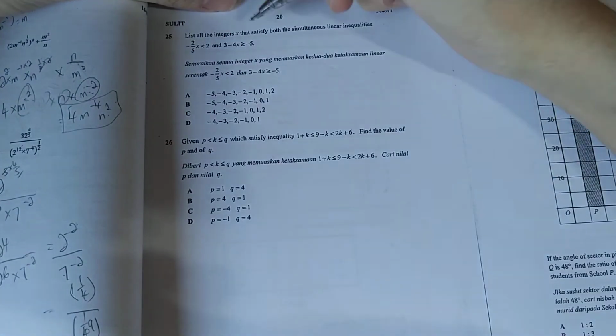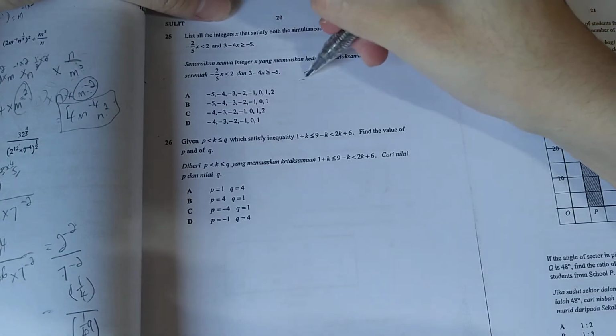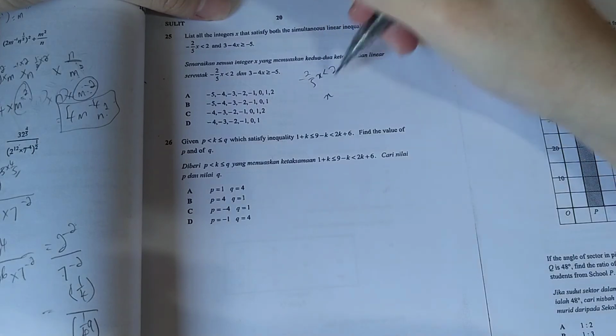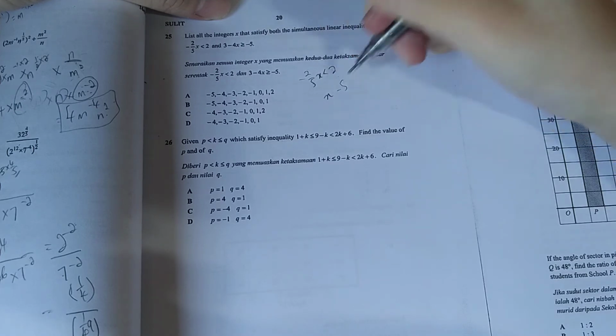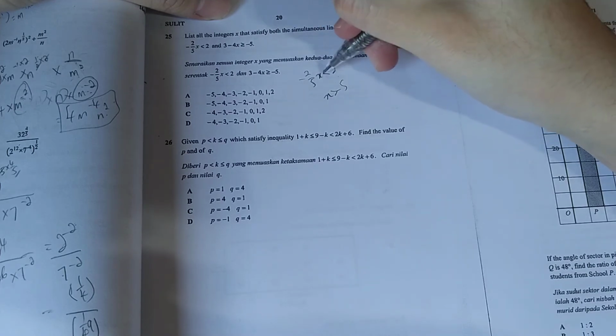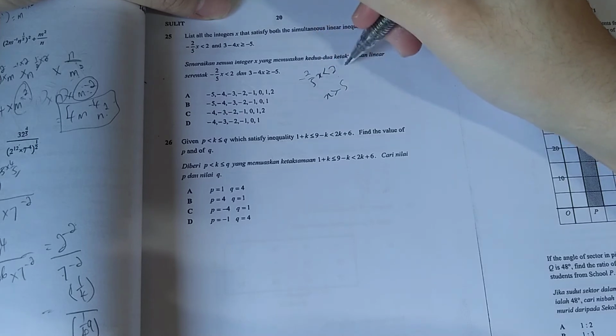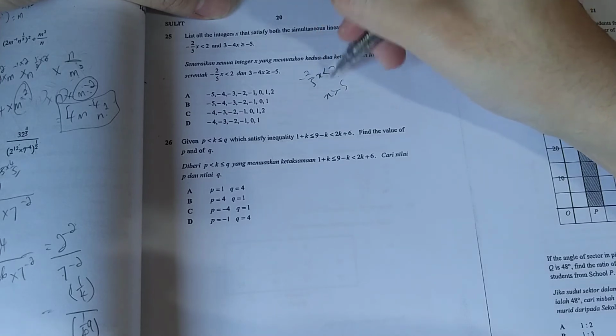Question 25 lists all the integers x that satisfy both inequalities. Negative 2 over 5 x smaller than 2. Find x. Divide 5 becomes times 5. Times 2 becomes divide 2. So what's 2 times 5? 10. 10 divided by 2 is 5. Don't forget the negative. Smaller becomes bigger. Why do we need to change? You're bringing the negative with you. You're dividing by the negative 2 over 5. So that's why when you divide by a negative, you have to change from smaller to bigger.